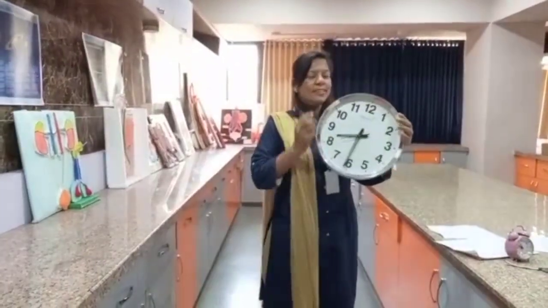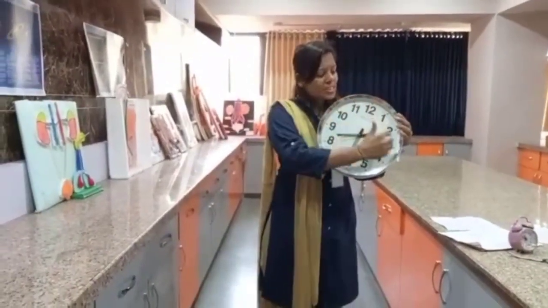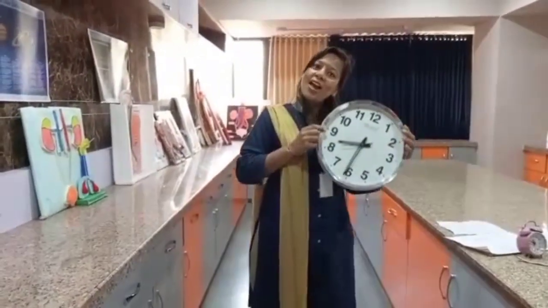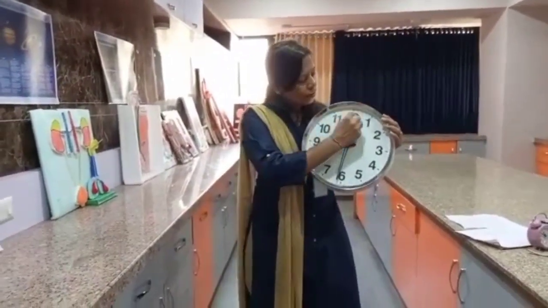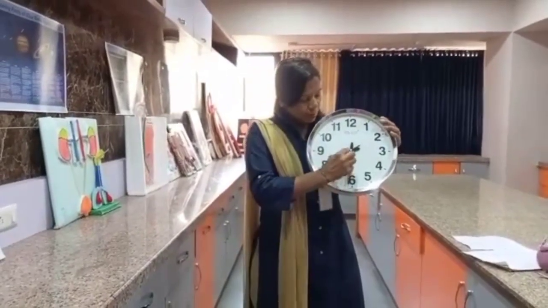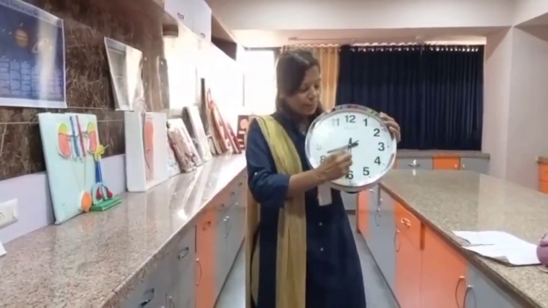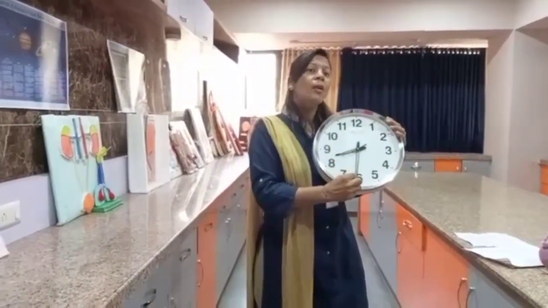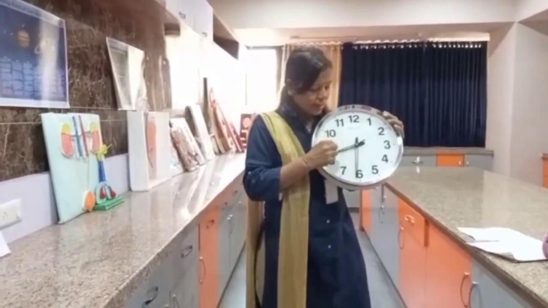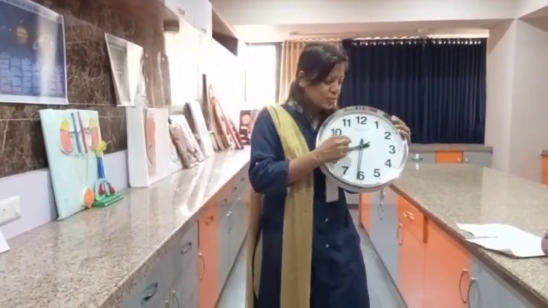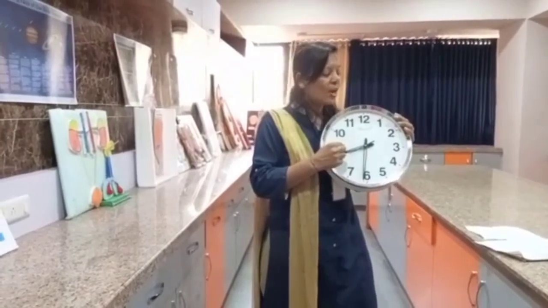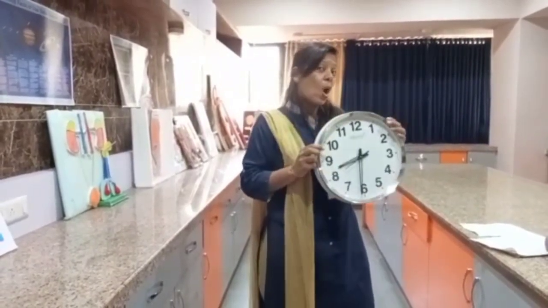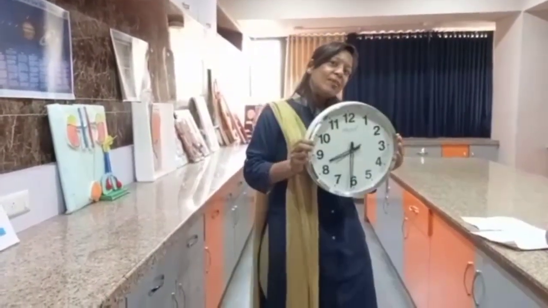Look at children, this is a clock and the face of the clock is called dial, and the dial has 1 to 12 numbers, and a clock has 2 or 3 hands. See, this is the big hand, and the big hand is also called minute hand. See, this is the small hand, and the small hand is also called hour hand, and the clock tells the time.